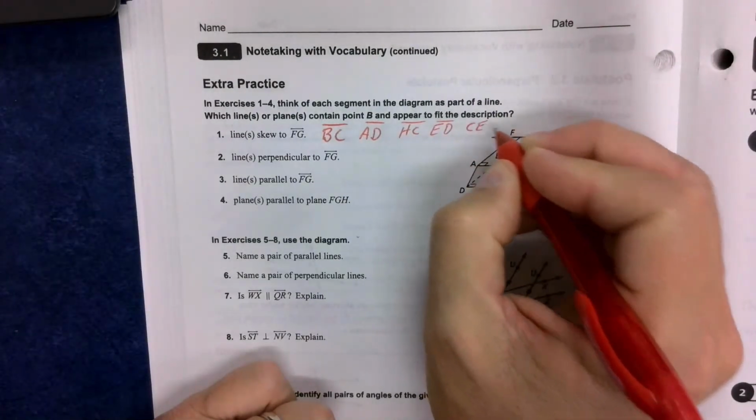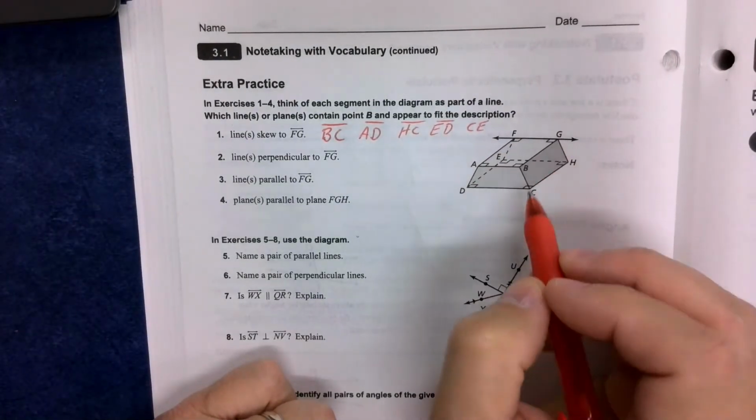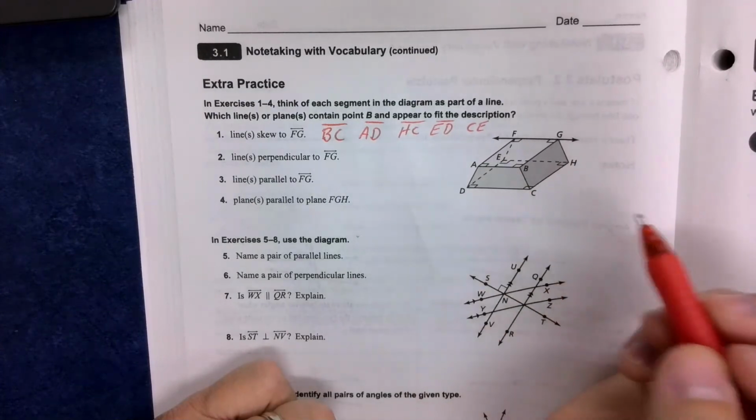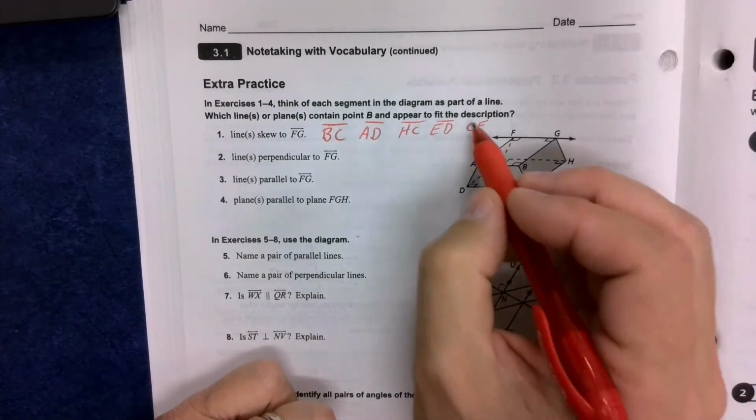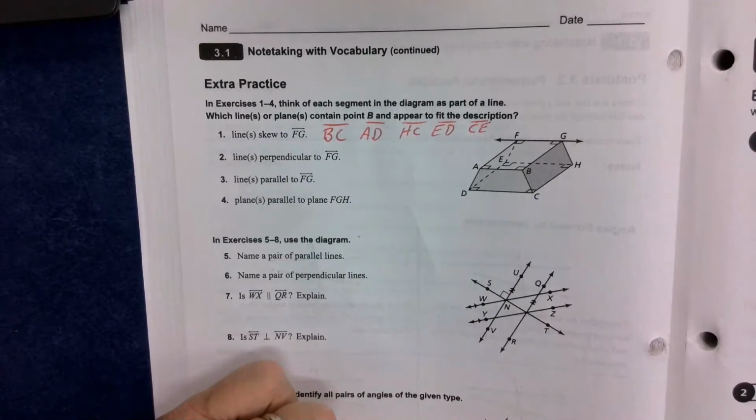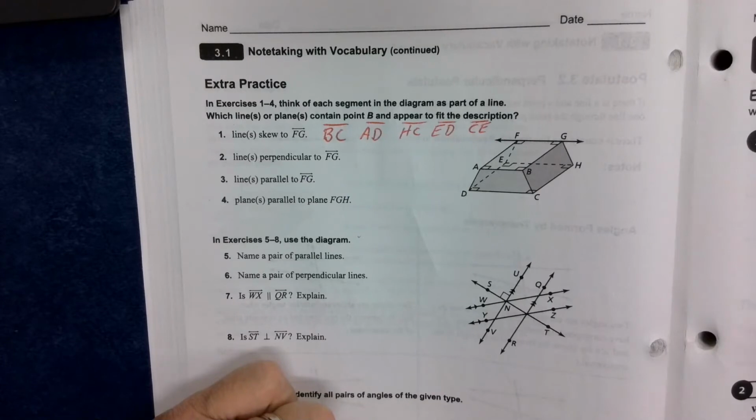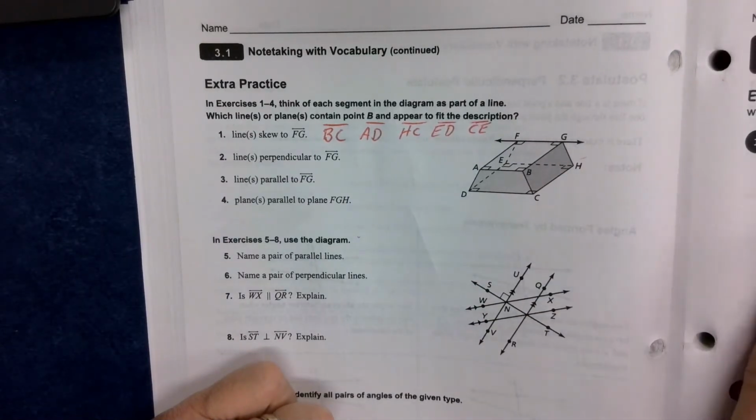Okay, now even though it's not drawn in the picture, I want to make sure that you're clear on this, that FG right here, right? CE is also skewed to it, even though I didn't draw it in. So don't think that lines can exist or segments can exist just because they're not in the picture. Anytime that you're connecting 2 points, even something like BH right here, you could write that down. Not that I'm asking you to do all of them, I just hope that you know.